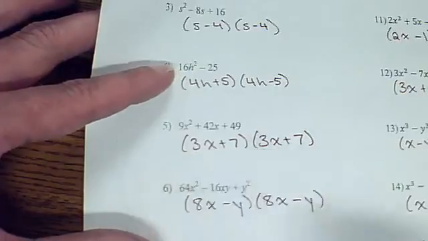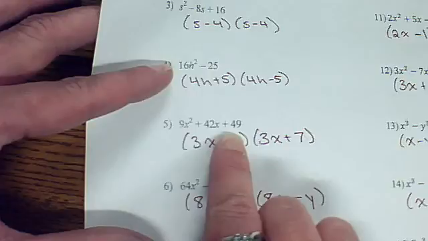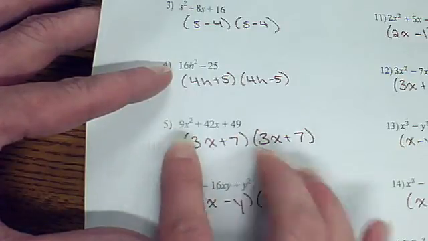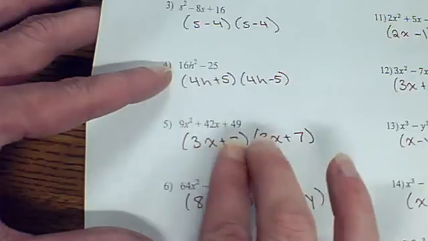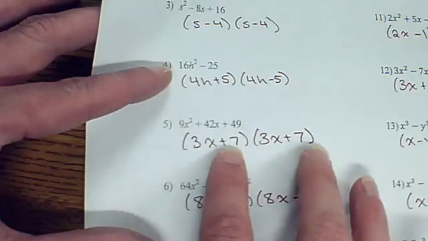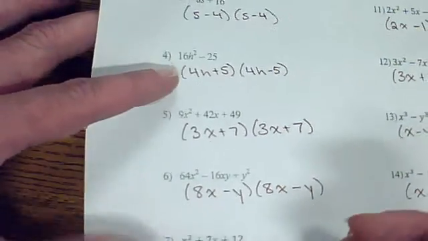Next one's another perfect square. It's just bigger. And the way you can notice this is if you have those perfect squares at the beginning and the end. 3x times 3x is 9x squared. 21x and 21x gives me 42x. And 7 times 7 is 49. These are matching those special patterns.